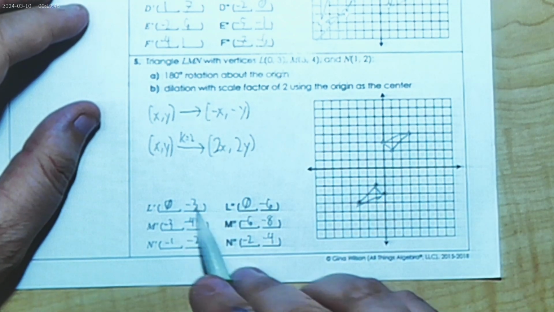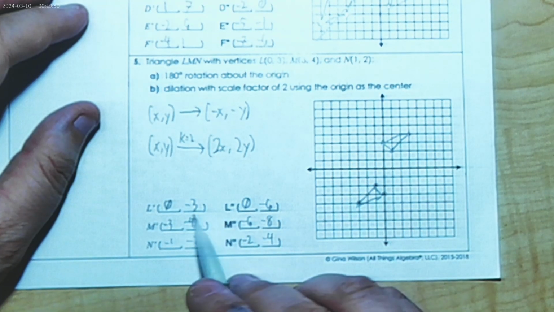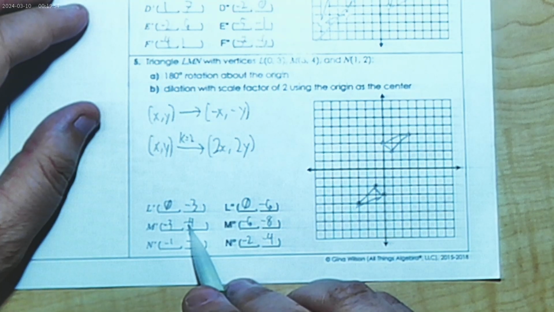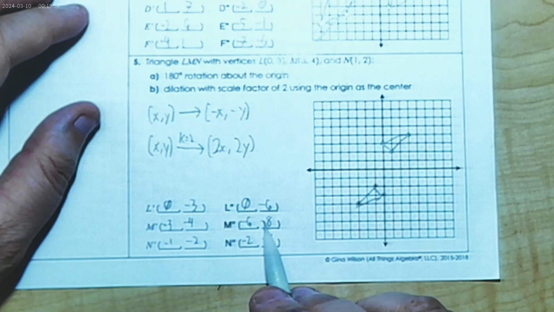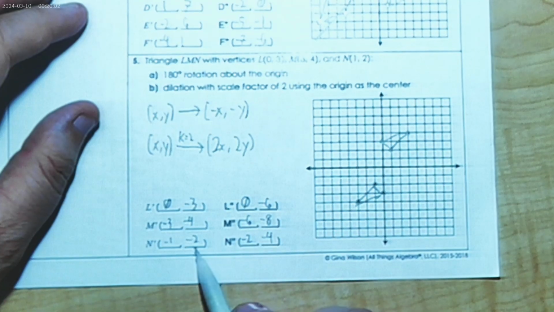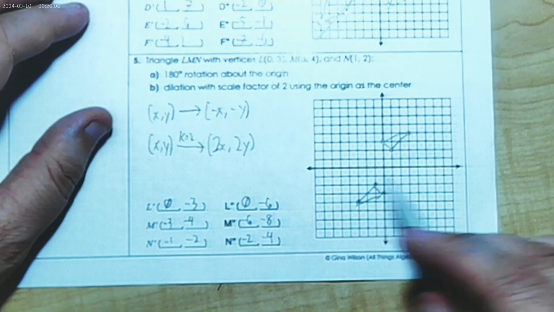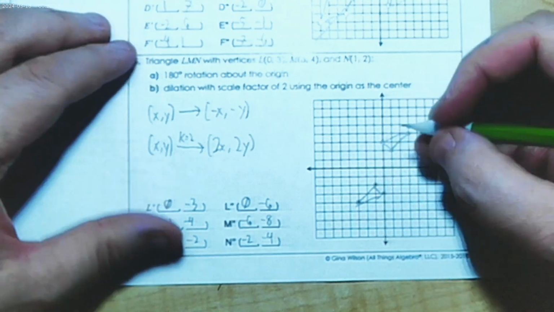So again, 0, negative 3, I went to 0. Negative 3 times 2 is negative 6. Negative 3, same thing, negative 6. I got negative 4, multiplied that by 2 because of the scale factor, negative 8. Negative 1 times 2 gives me negative 2. And then negative 2 times 2 gives me negative 4. So this is where the image is going to get bigger. Let's take a look at what that looks like.